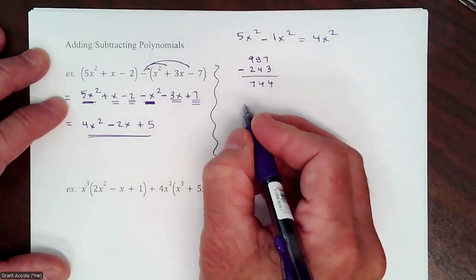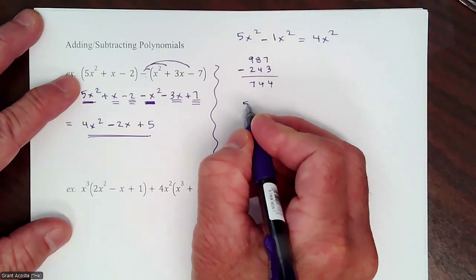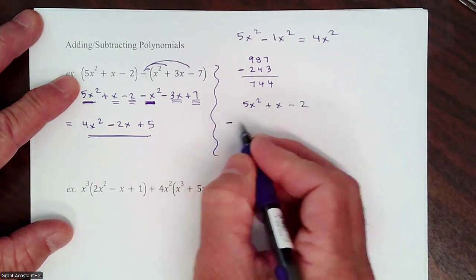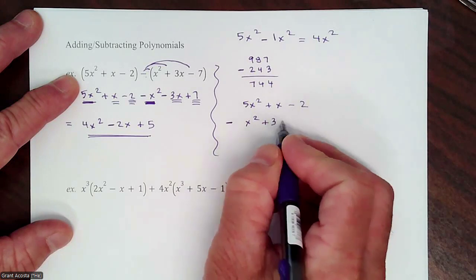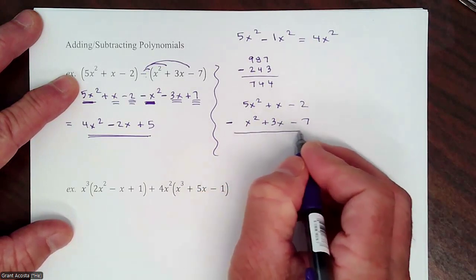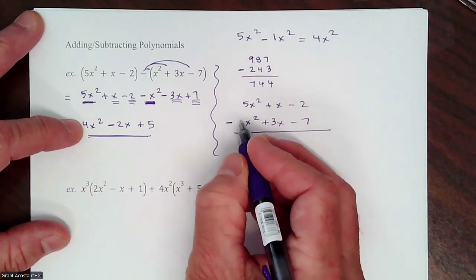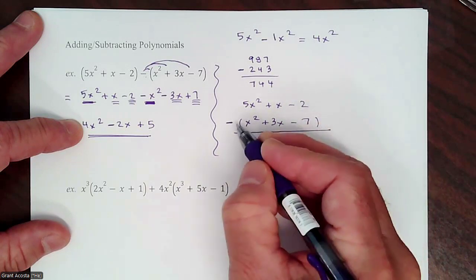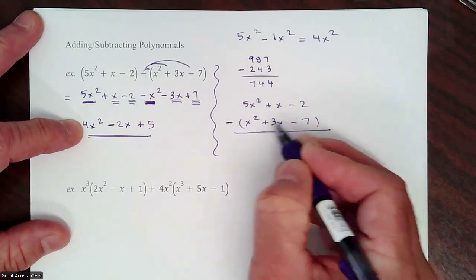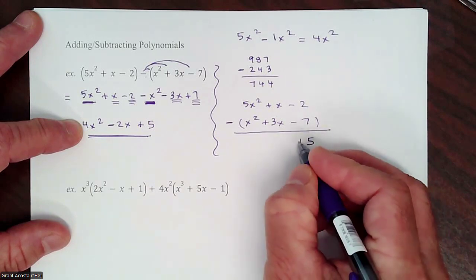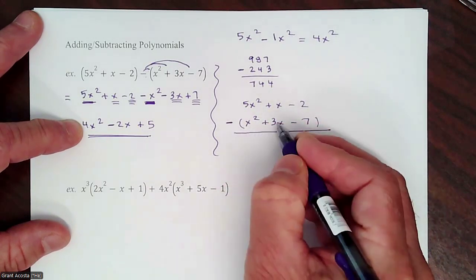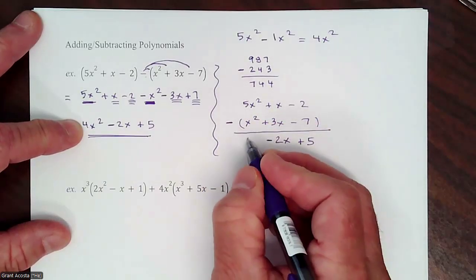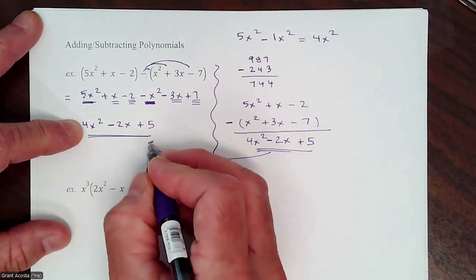So another way you could subtract, if you want to take the polynomial 5x squared plus x minus 2 and subtract x squared plus 3x minus 7, is to do it just like you would with numbers. Just remember that we're subtracting this whole thing, so when we're going -2, minus -7 means we're really adding 7. There's my plus 5. 1x minus 3x is our minus 2x. 5x squared minus 1x squared is 4x squared. And you can see we get the same answer here.